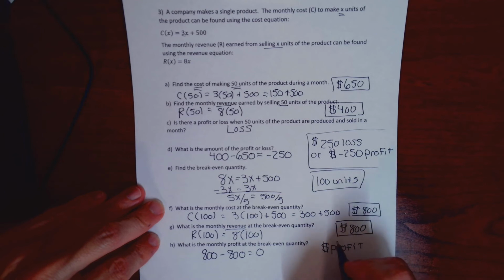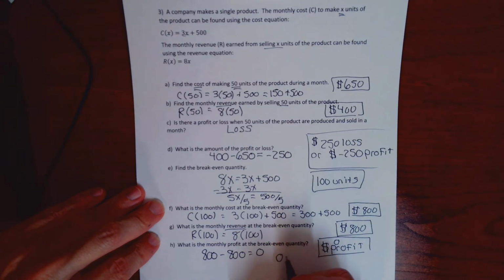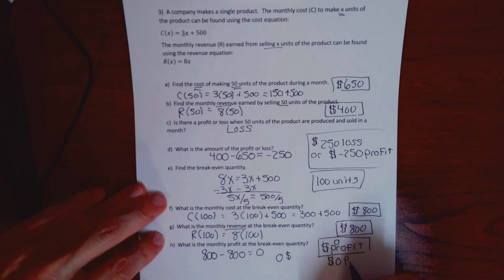Your profit is 0. I didn't quite write that so well. It should be $0 or $0 profit might be better. I'm kind of stumbling through writing this, but hopefully you get the idea.